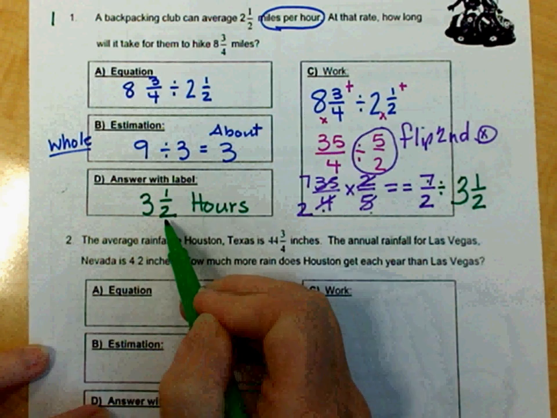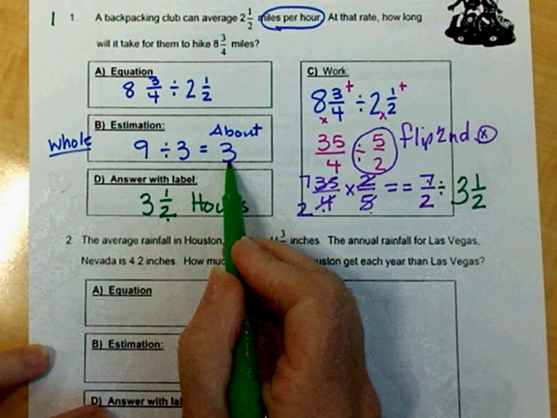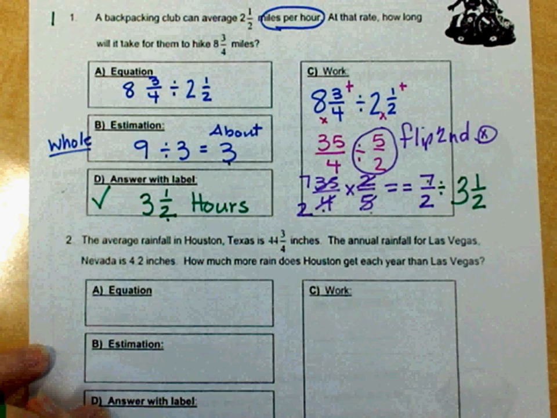Now ask yourself, is 3 1/2 close to 3? And that answer is yes, so it's a reasonable answer.